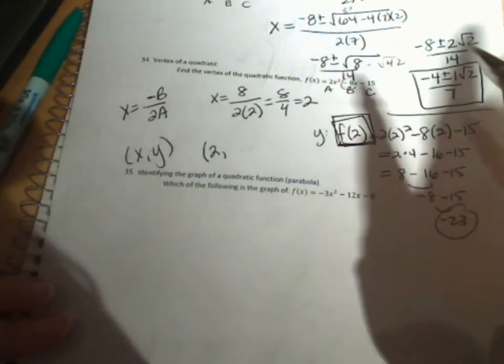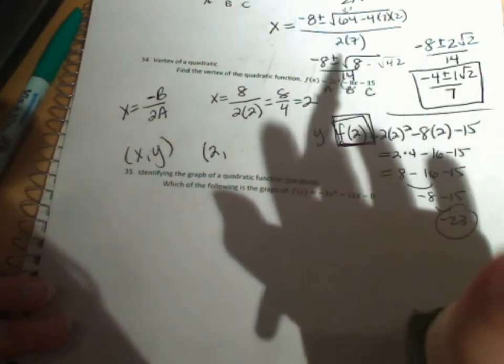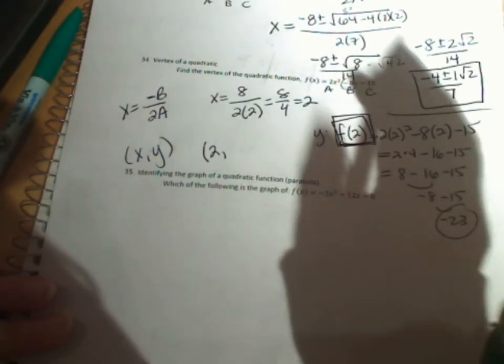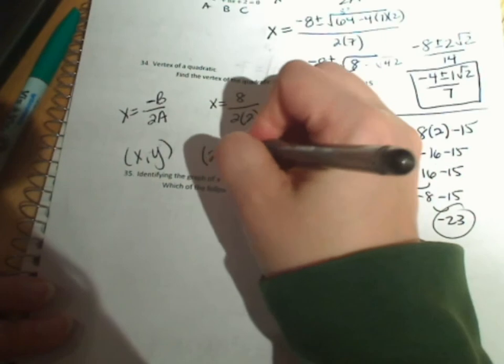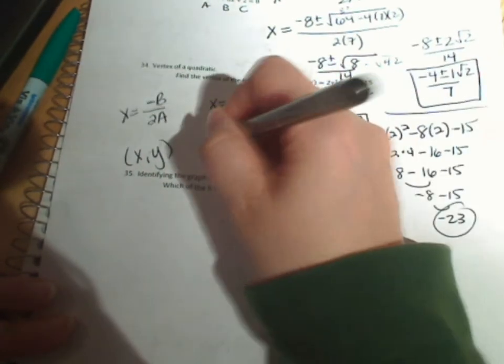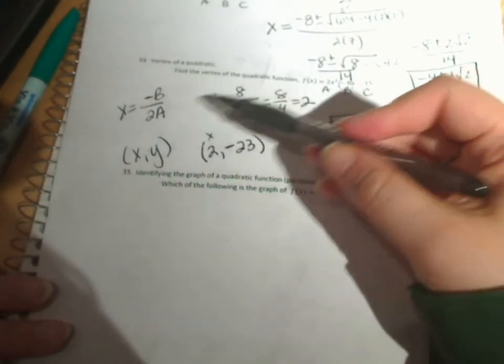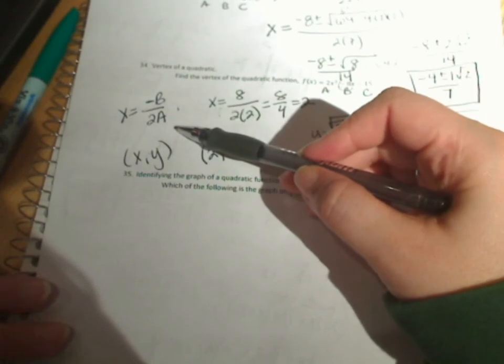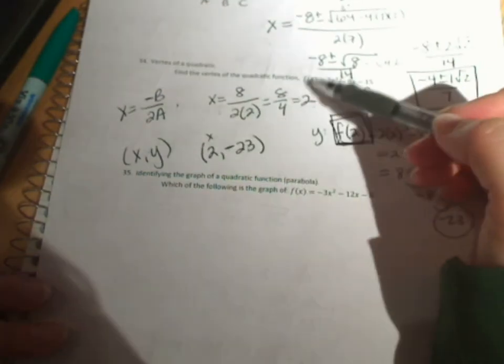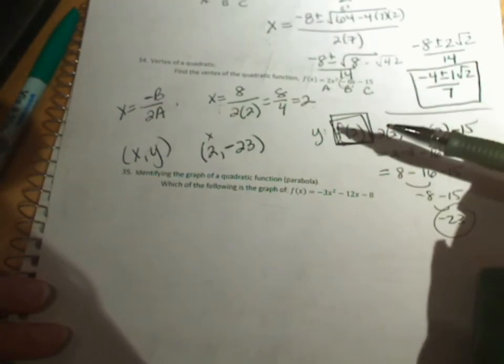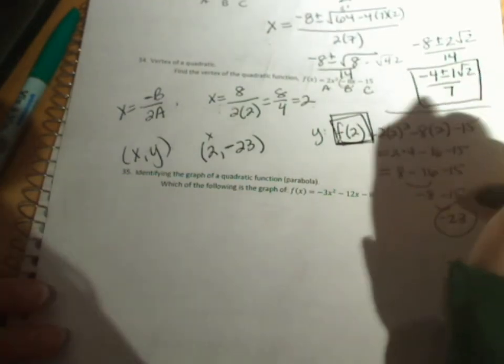Make sure you do the order of operations: parentheses, exponents, multiply or divide, add and subtract. So the vertex is 2 from the x value that we found with negative b over 2a. And then I plugged that 2 into every single x that I had in the problem. And I got a negative 23.